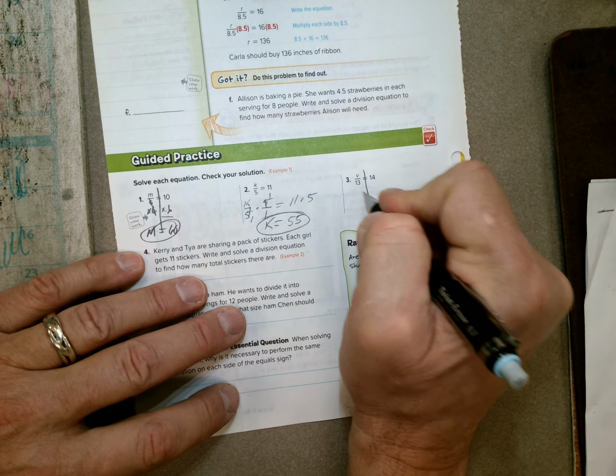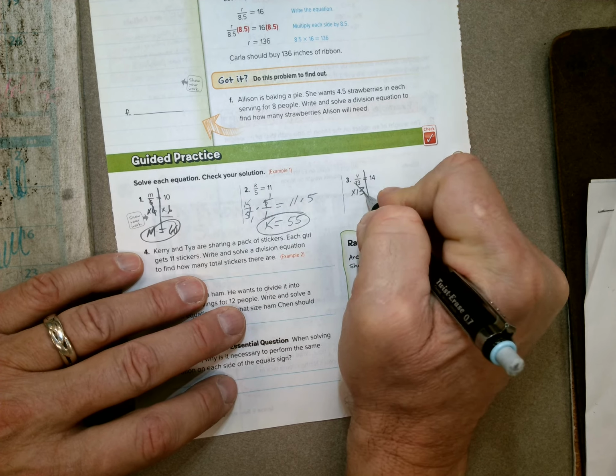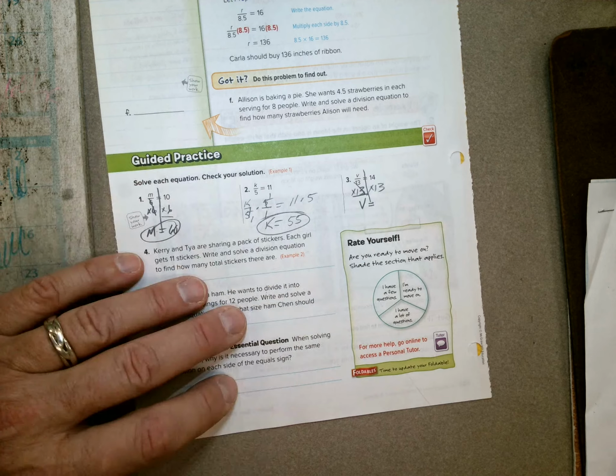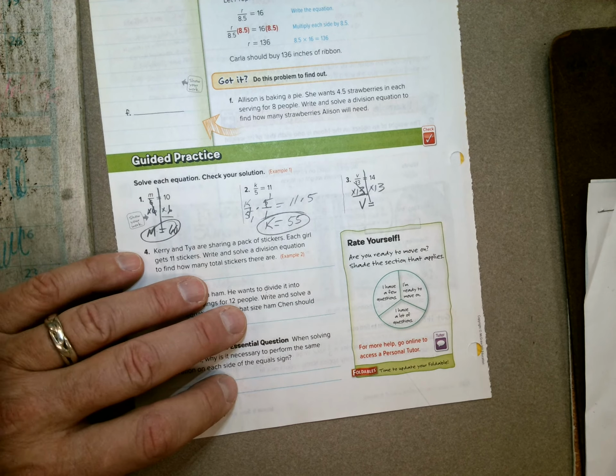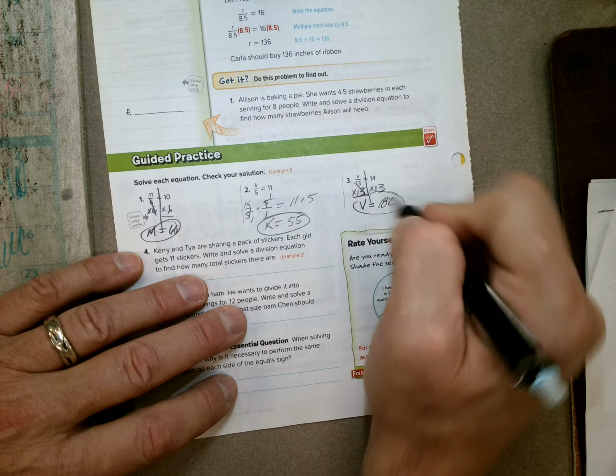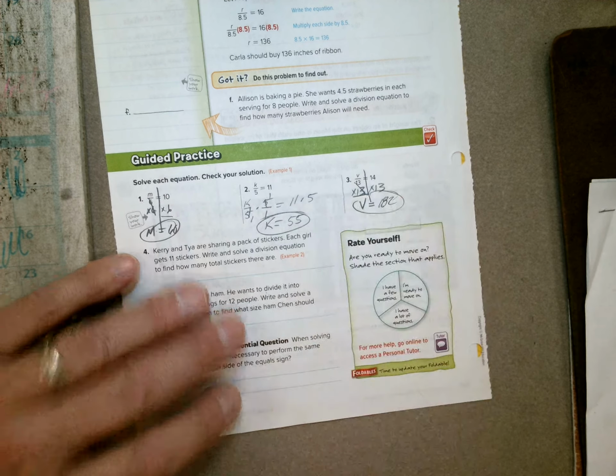I'm more of a vertical person, so this will cancel. What's left is V times 13. And again, grab the calculator if you need it. I get 182. So 182 divided by 13 is 14.